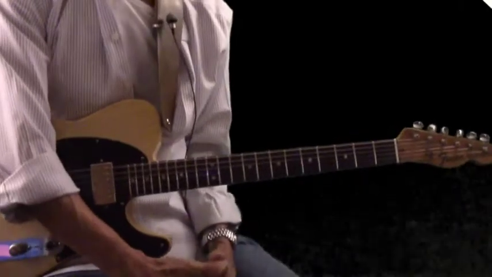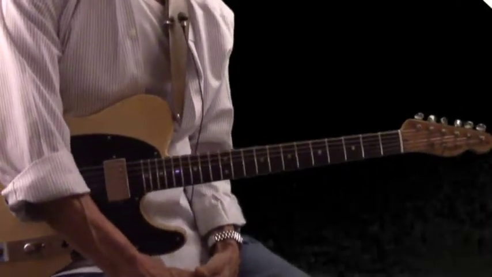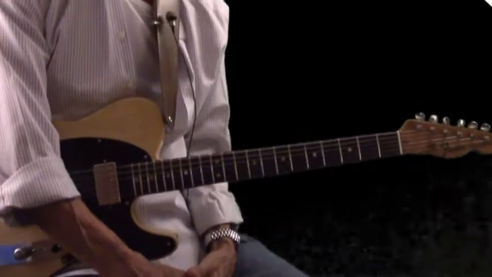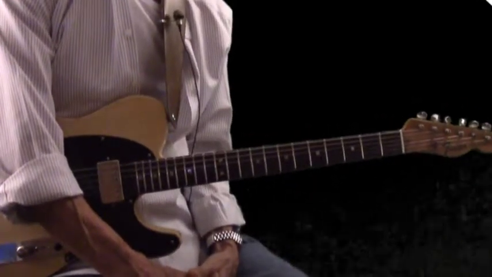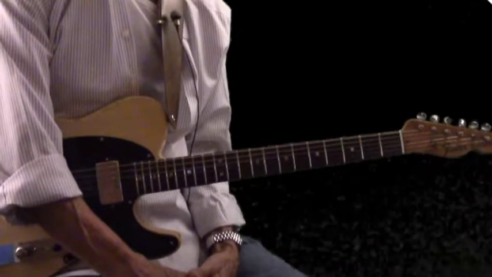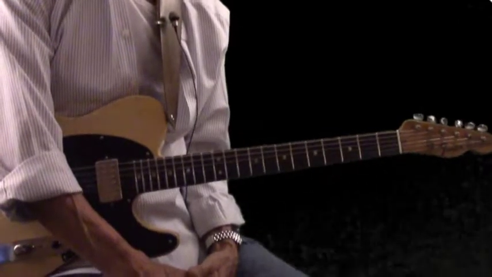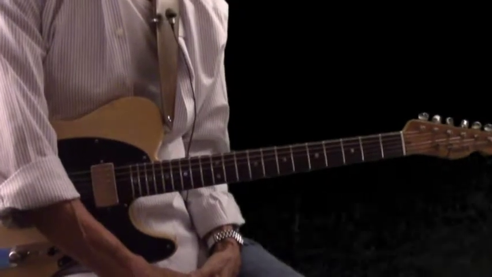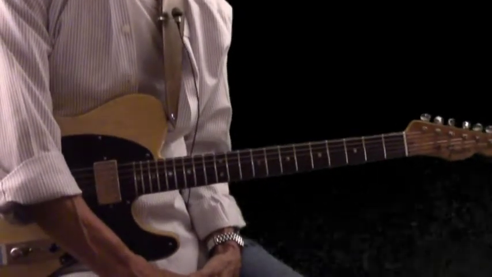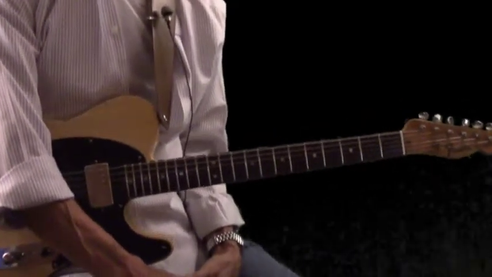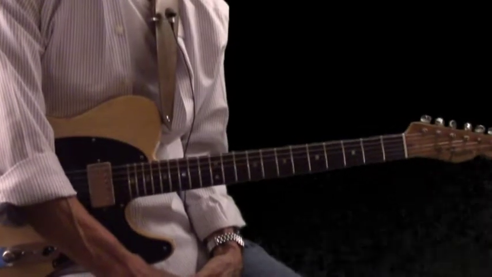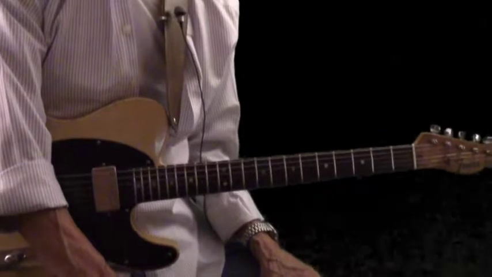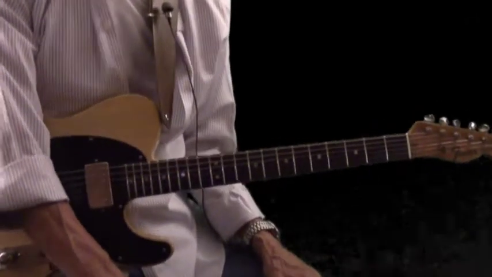And we've already talked about using different scales for different chord qualities. For instance, with melodic minor, you'd get different chord qualities. 1 minor major 7, 2 minor 7, flat 3 major 7 sharp 5, 4 would be dominant 7, 5 would be dominant 7, 6 would be minor 7 flat 5, and 7 would be minor 7 flat 5. And harmonic minor also has different chord qualities in there.